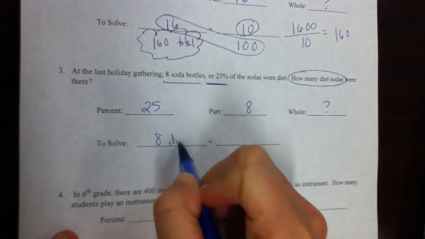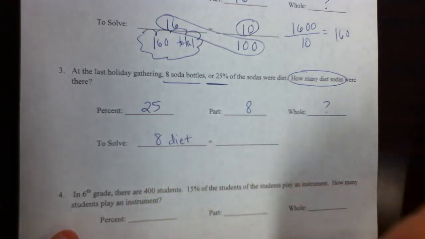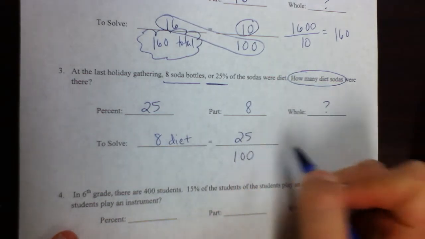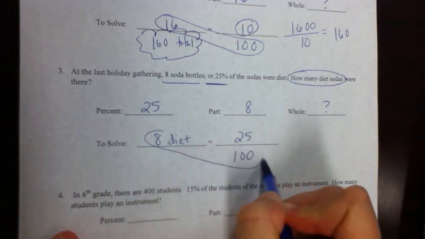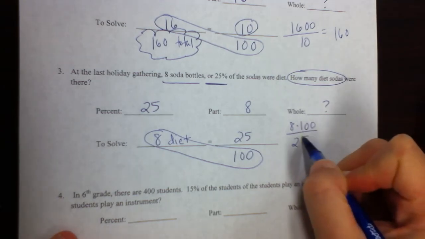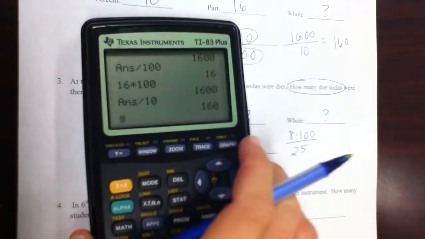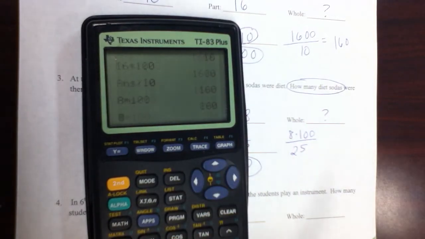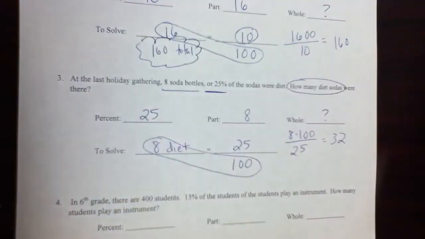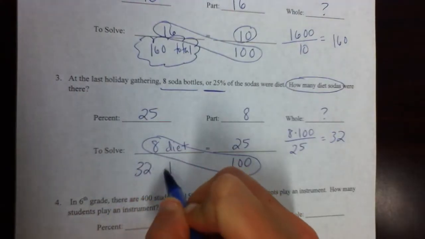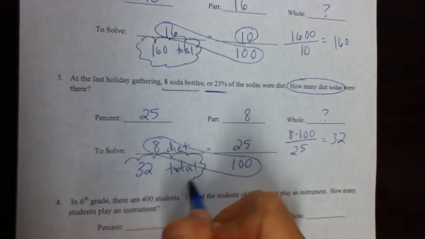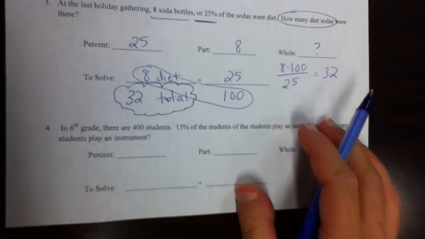So 8 diet over, we don't know the total, 25% over 100. Solve by cross multiplying 8 times 100, and divide that by 25 in my calculator. 8 times 100 divided by 25 equals 32. So this would be 32 total soda bottles. Must have been a heck of a party. That's a lot of soda.